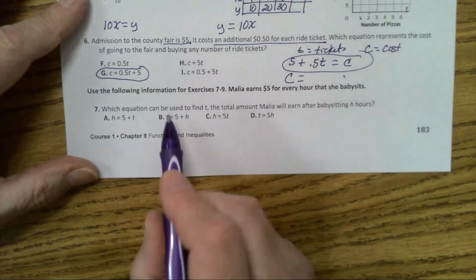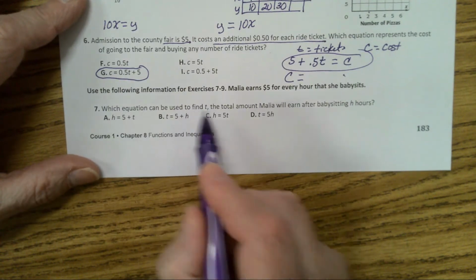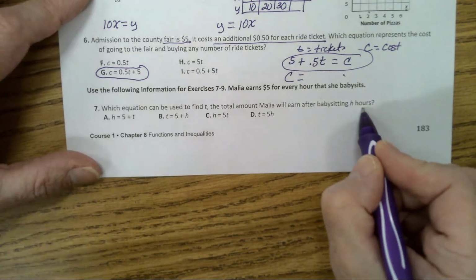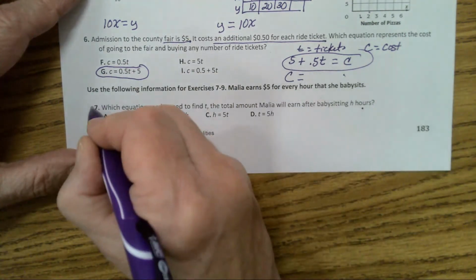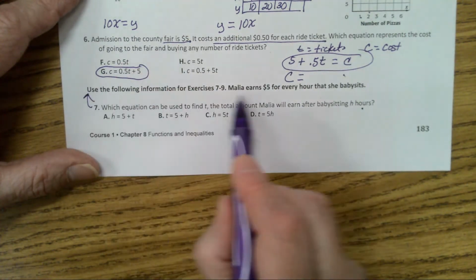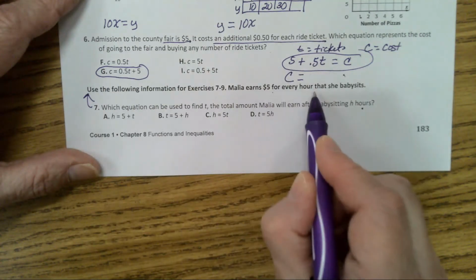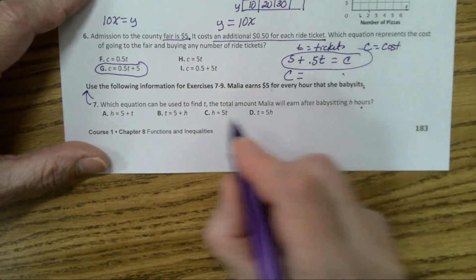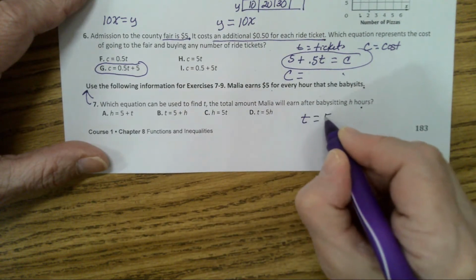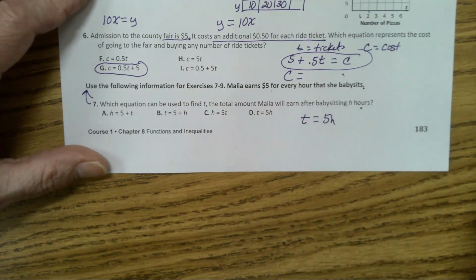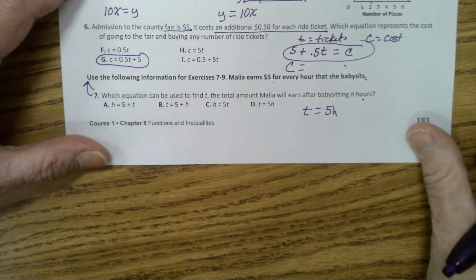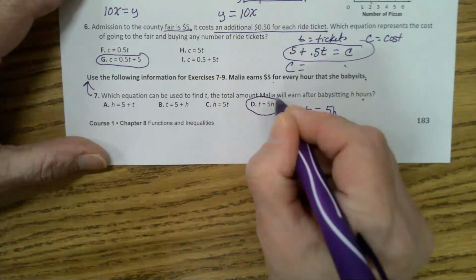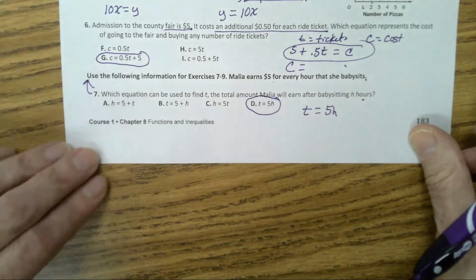Number 7. Which equation can be used to find T, the total amount Malia will earn after babysitting H hours? Well, I have to read this information here first. Malia earns $5 for every hour she babysits. Okay, so T is going to equal 5 times H. Which one is that? Class? D. That's right.